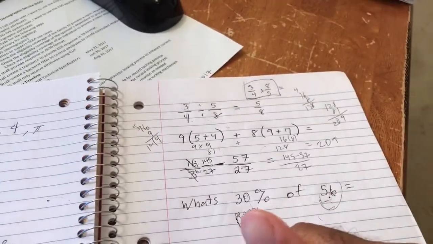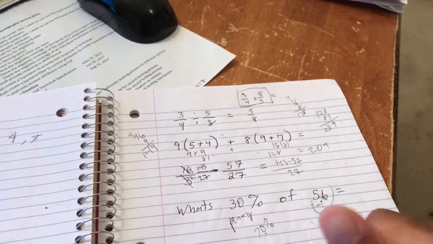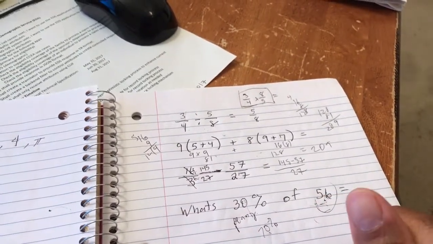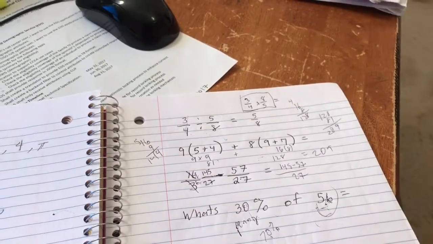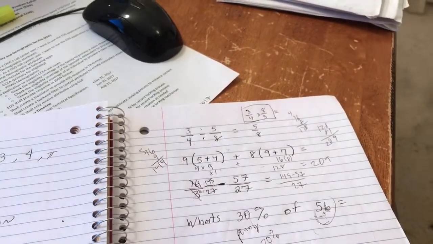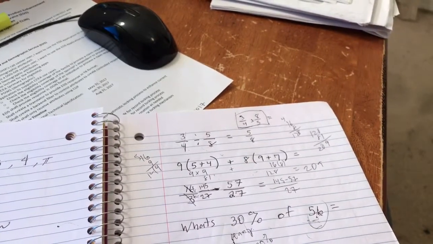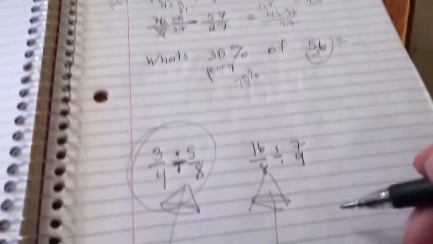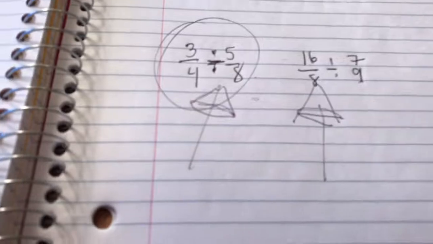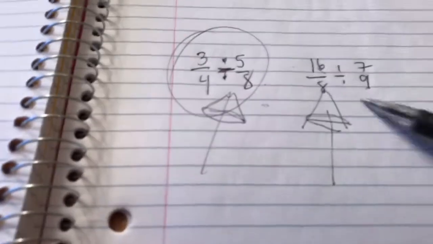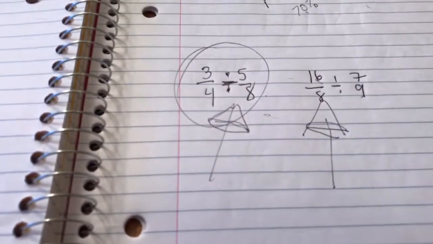When you know the recipe, then it doesn't matter whether it's 16 over 8 divided by 7 over 9. Once you know the recipe, you can look at the problem and say, oh, I know how to solve this particular type of problem. Once you know the formula or the steps, it doesn't matter what numbers you have in it.